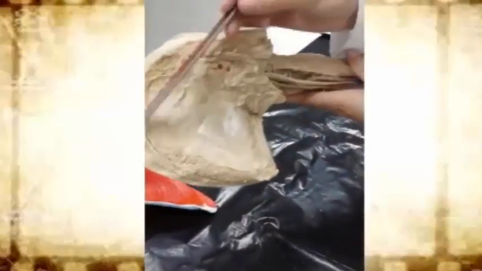On the anterior surface of the scapula, the subscapularis muscle lies. Here it is, all this white muscle.